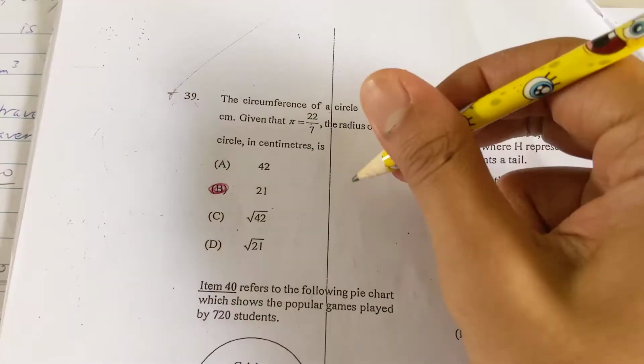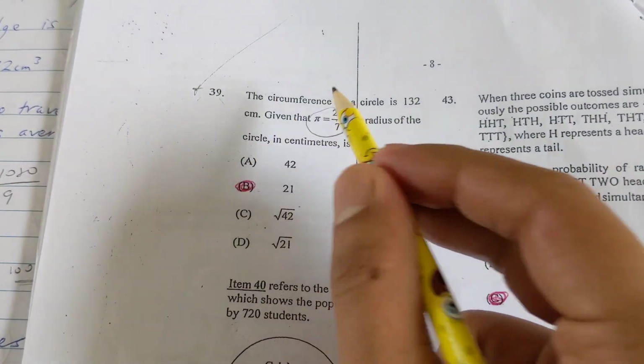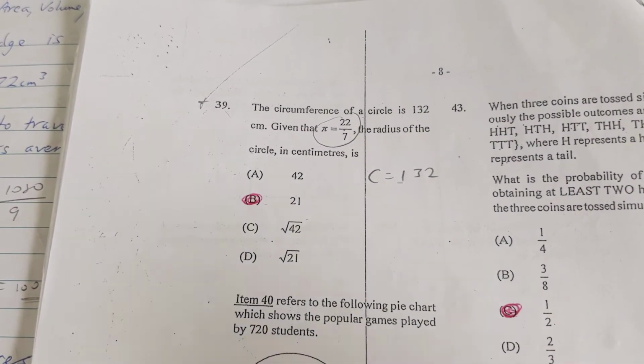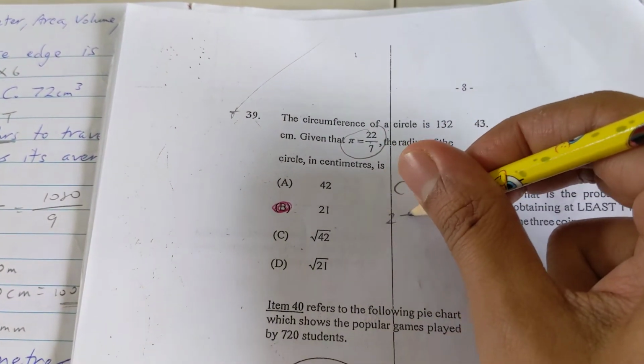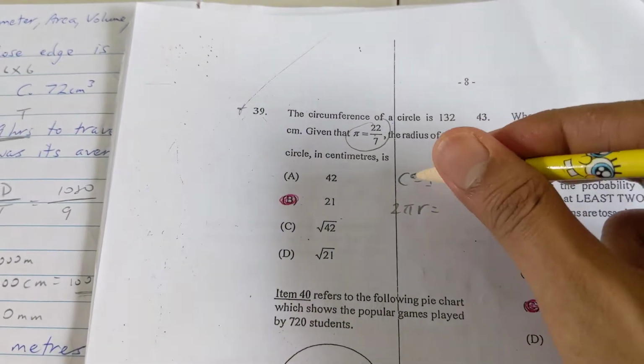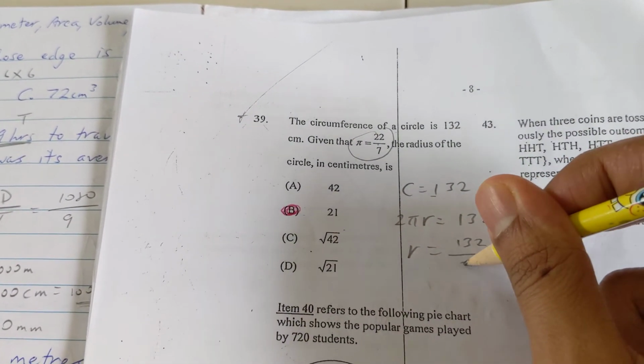So the circumference of the circle is 132. You see how they're telling me what they want me to use pi as. So that's why this one is actually going to have an answer to work out. They want the radius. So we already saw 2 pi r is what the circumference is going to be, and to get the radius, it will be 132 over 2 pi.